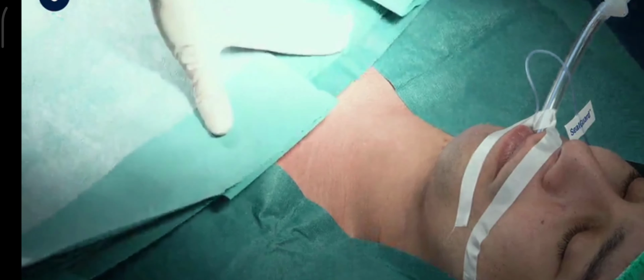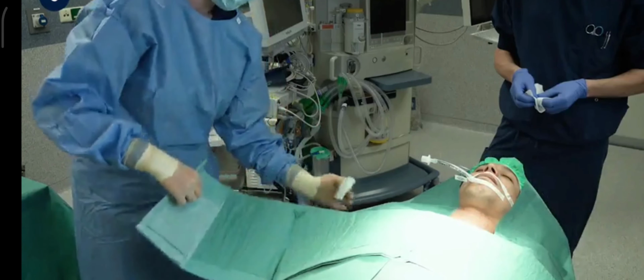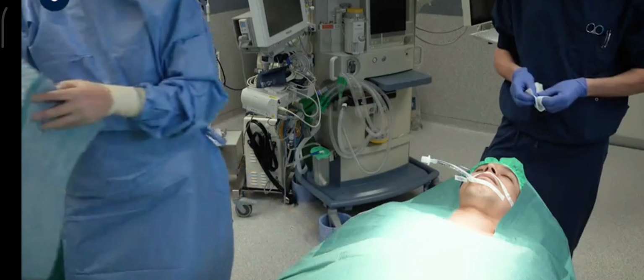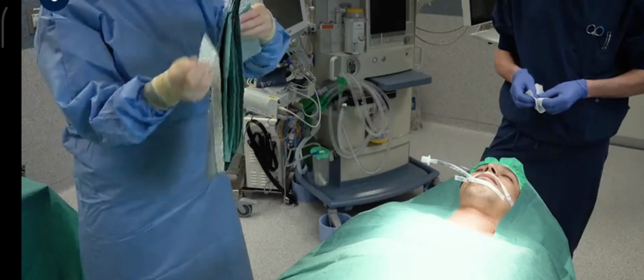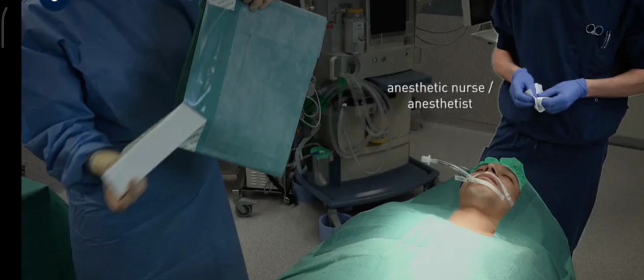The third drape is a large drape and is put into place by both the surgeon and scrub nurse, and then unfolded to expand the sterile field. Attention is now turned to the final large drape. Placement of this drape requires the assistance of a member of the anesthetic team.